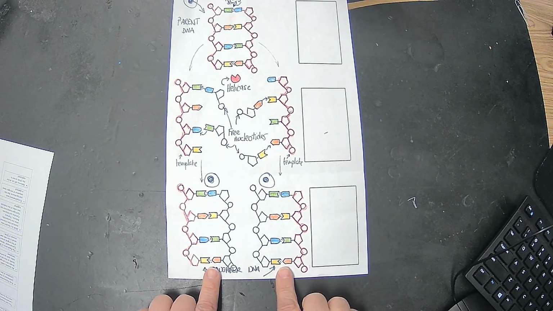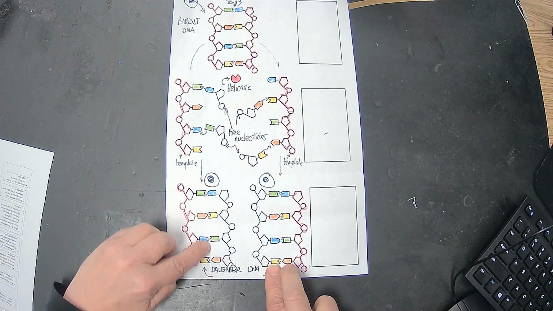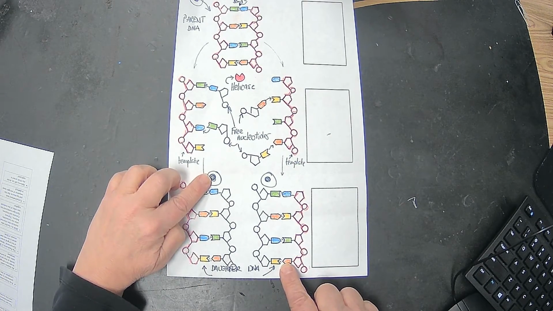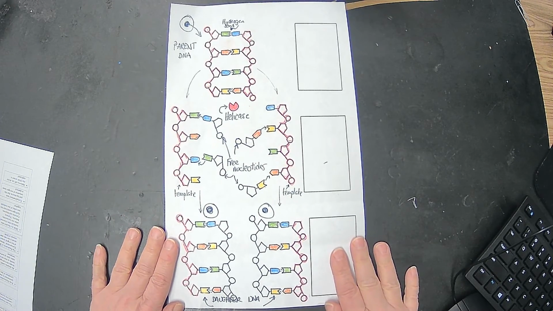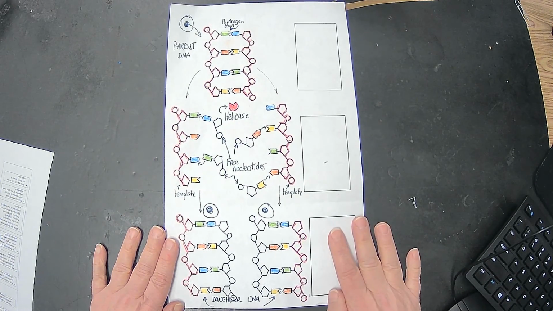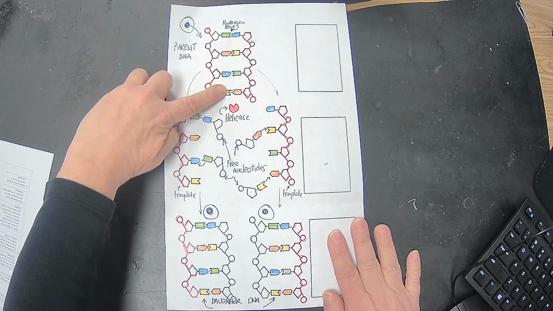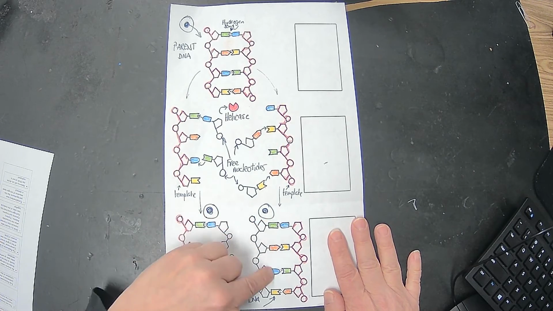And what that gives us is two new strands of DNA. And the hydrogen bonds have reformed. And this will go into one of the new cells, and this will go into the other new cell. And if you look at the sequence of nitrogen bases, green, orange, blue, yellow, green, orange, blue, yellow, green, orange, blue, yellow.